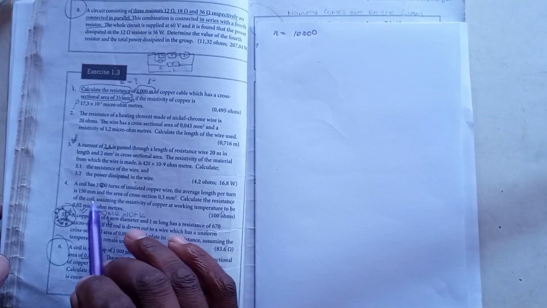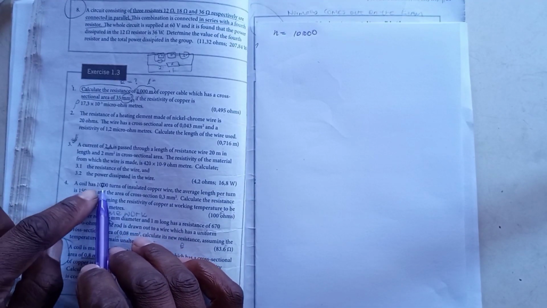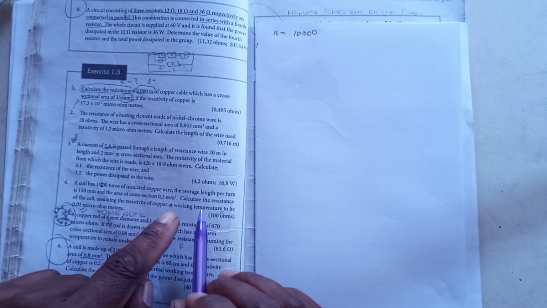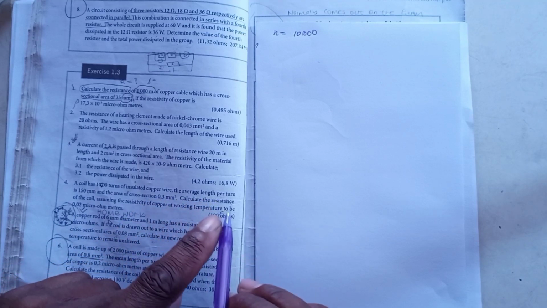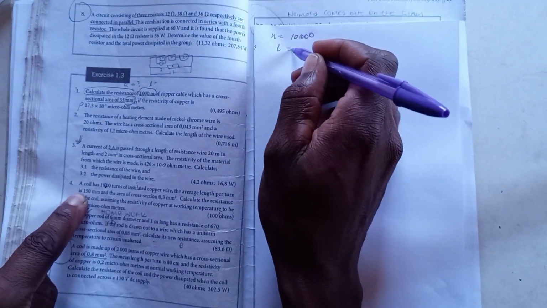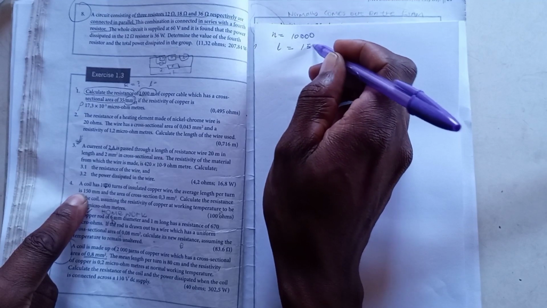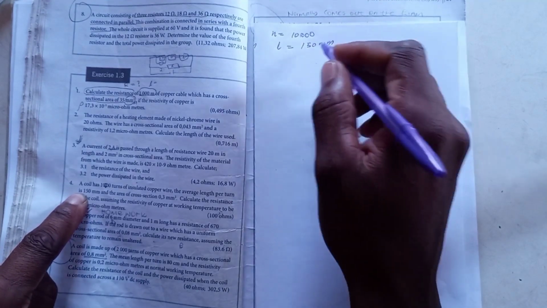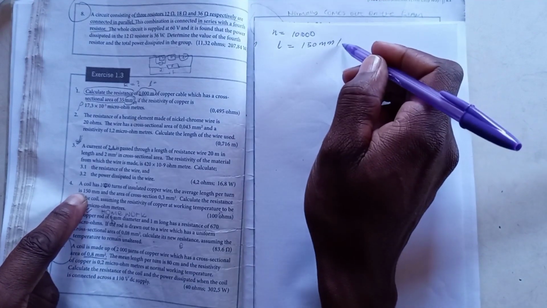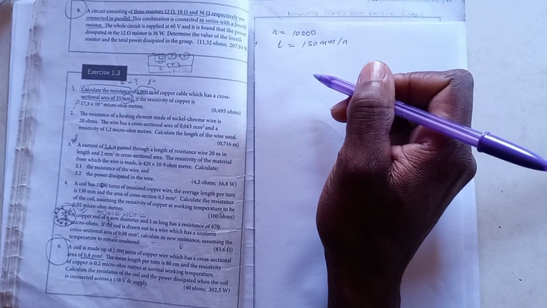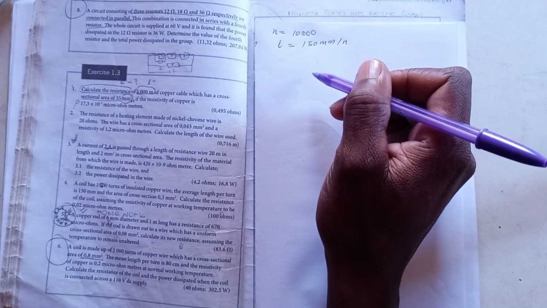We are told that a coil is 10,000 turns of insulated copper wire. The average length per turn is 150 millimeters. So we have length, which is 150 millimeters. Now we want to convert this to meters per N, because we said we will represent N turns by N.